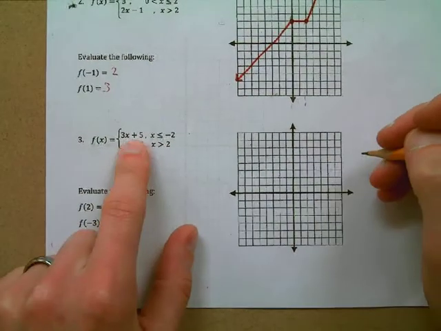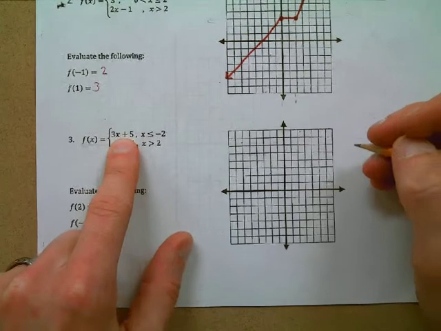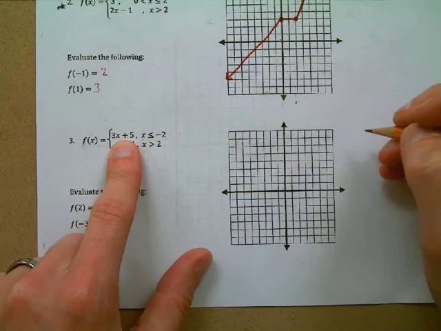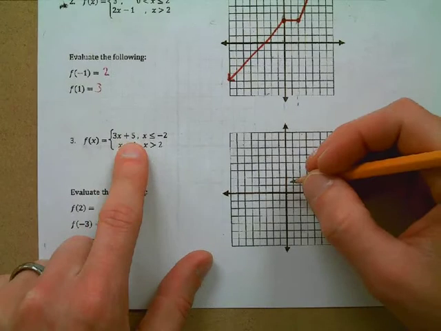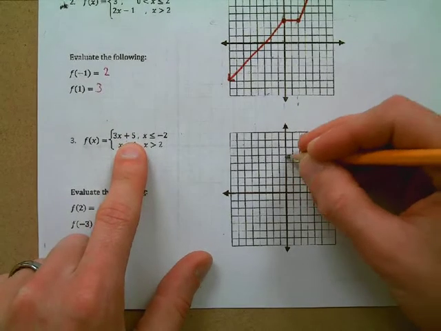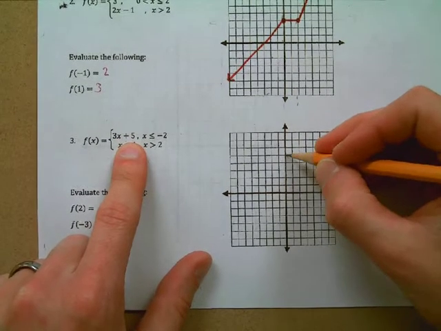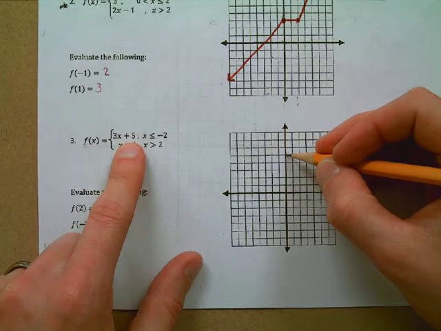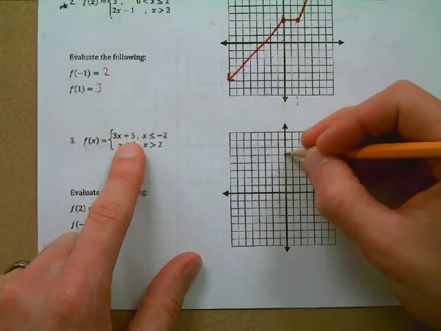Where do I put my first point if I want to graph this? On the y-axis. It's the y-intercept, right? 1, 2, 3, 4, 5. We're going to put our point right there, lightly, though.